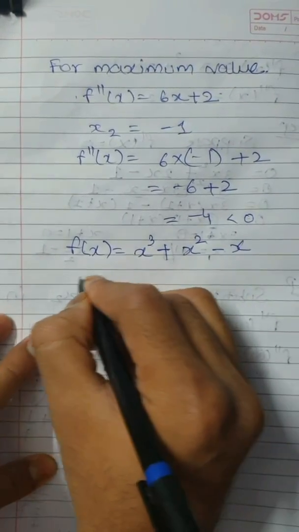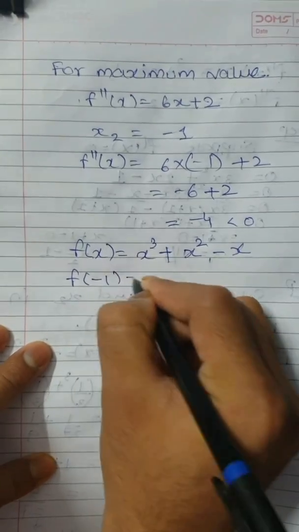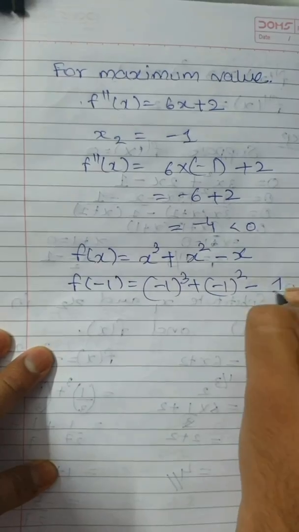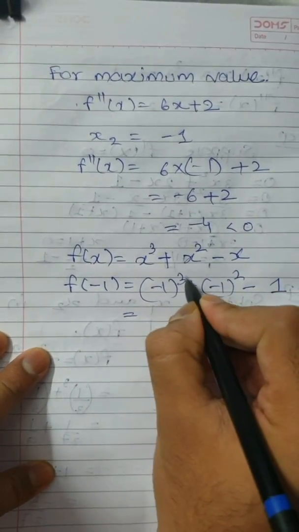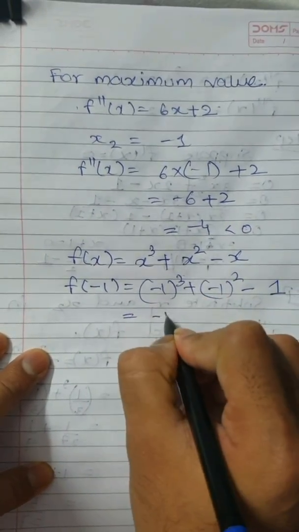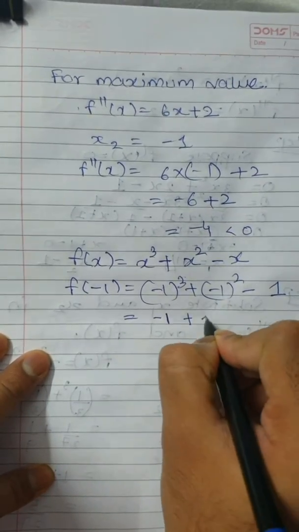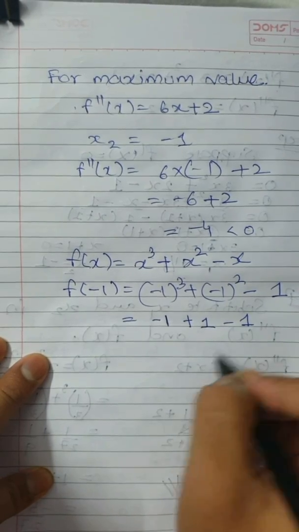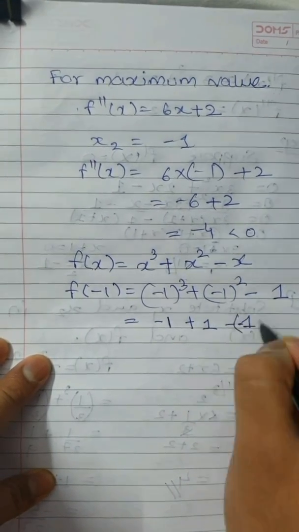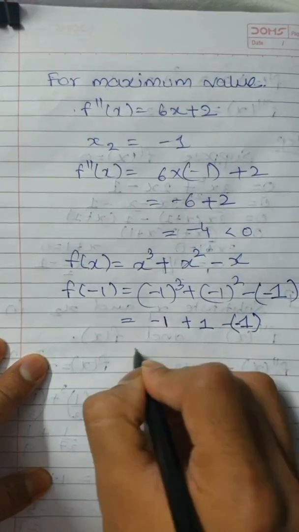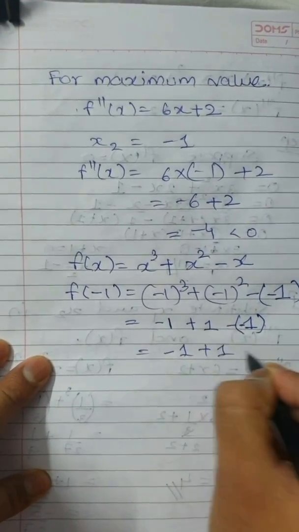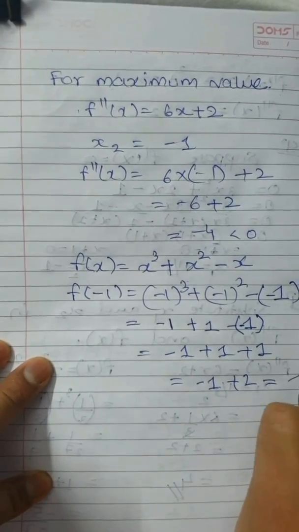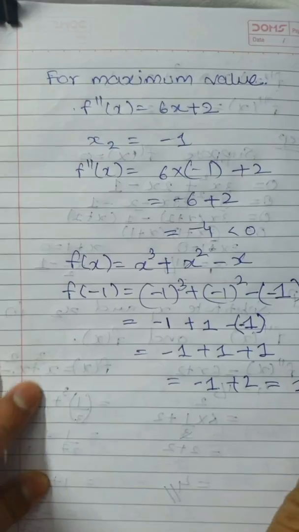We will substitute x as minus 1, so f of minus 1 is nothing but minus 1 cube plus minus 1 square minus 1. Here you can see, as the power is odd, the value will be minus 1, the power is even, the value is plus 1, and here same, minus 1. And also we have to remember that we have to substitute minus 1 over here. So minus 1 plus 1 plus 1. So at last you will get minus 1 plus 2, answer will be 1, which is greater than 0.